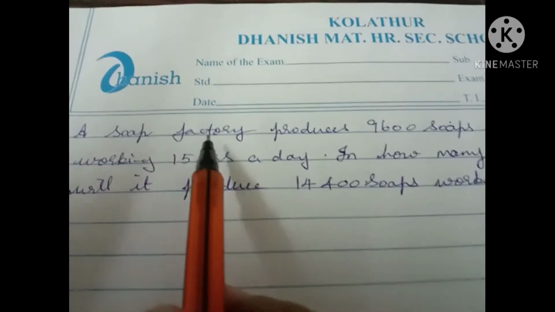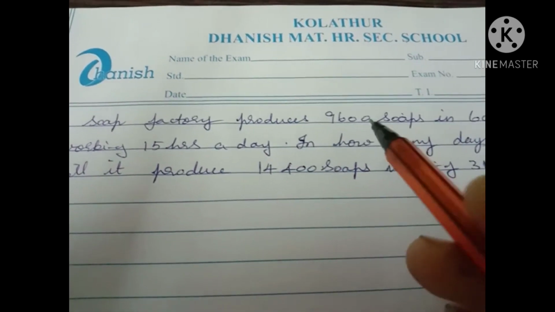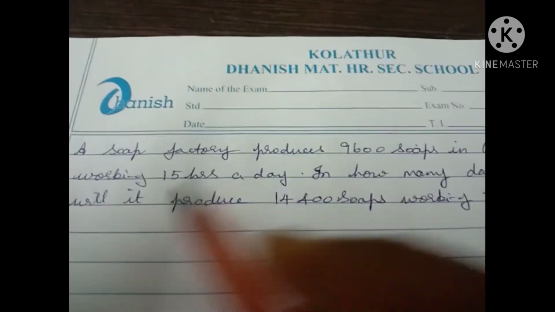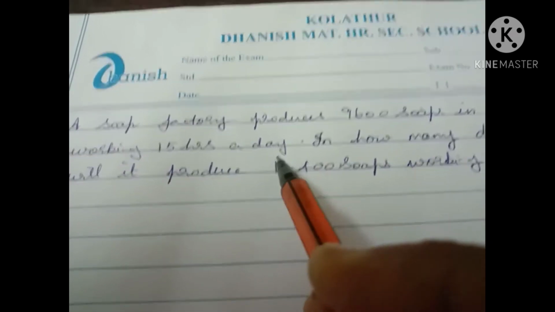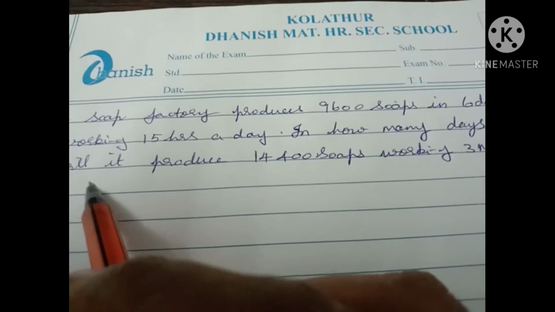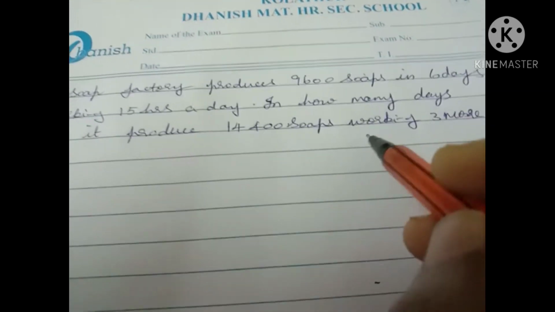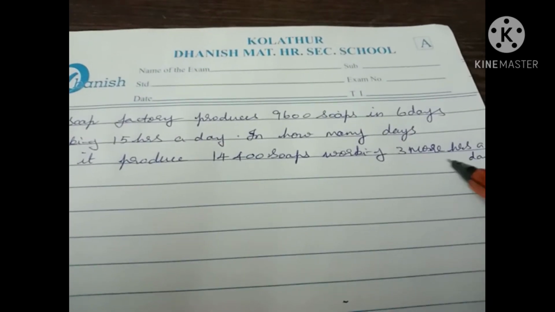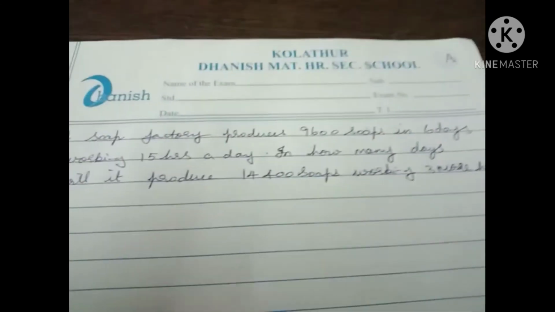Next, fourth question: a soap factory produces 9,600 soaps in 6 days working 15 hours a day. In how many days will it produce 14,400 soaps working 3 more hours a day?